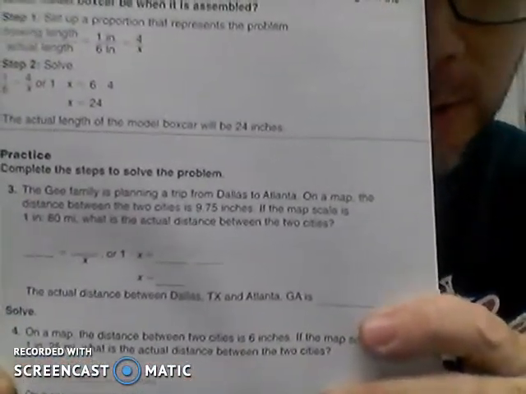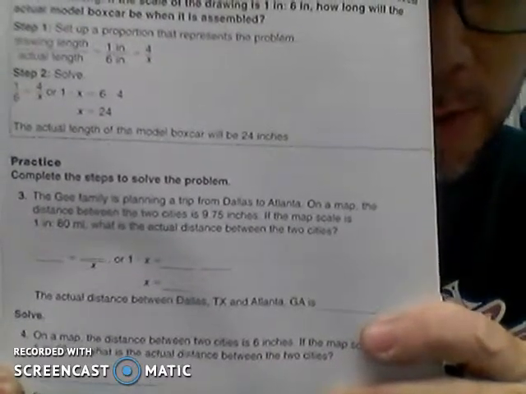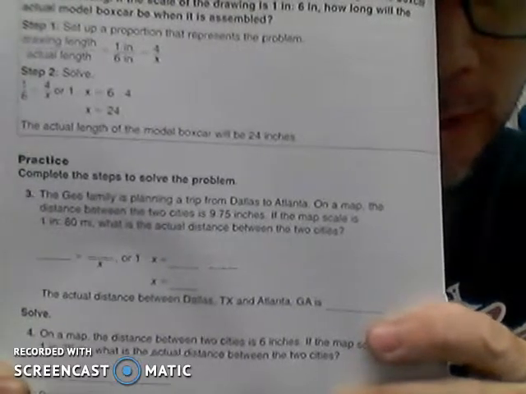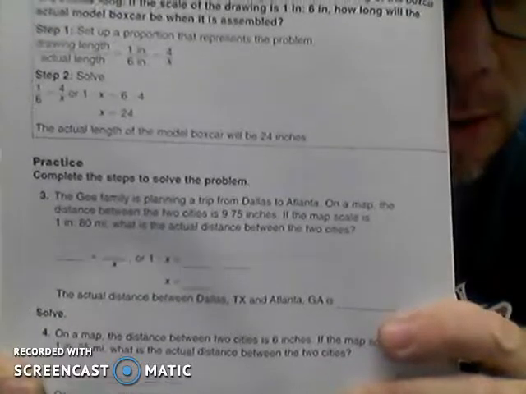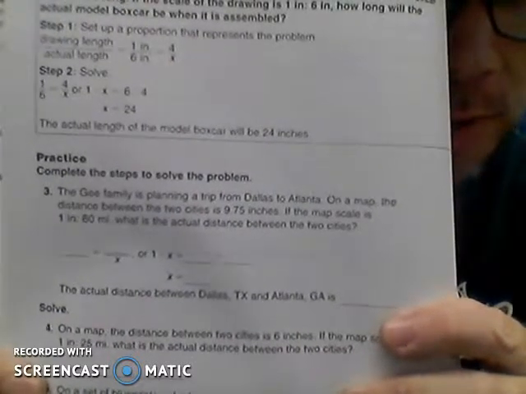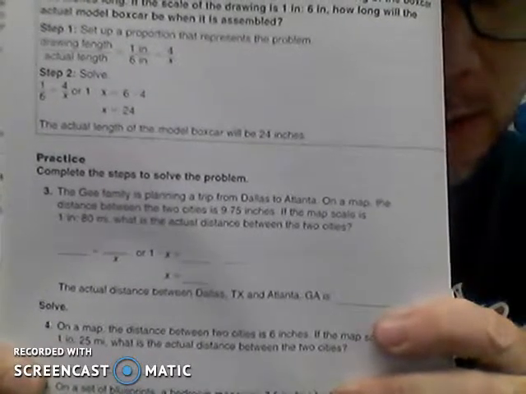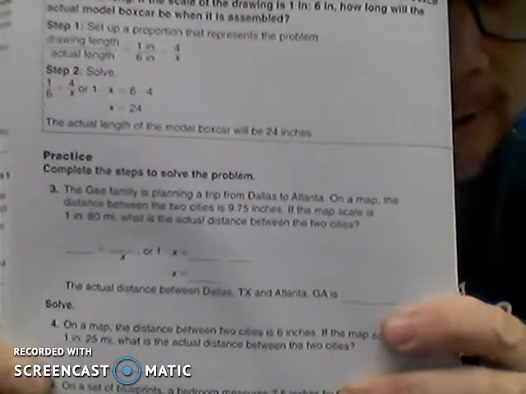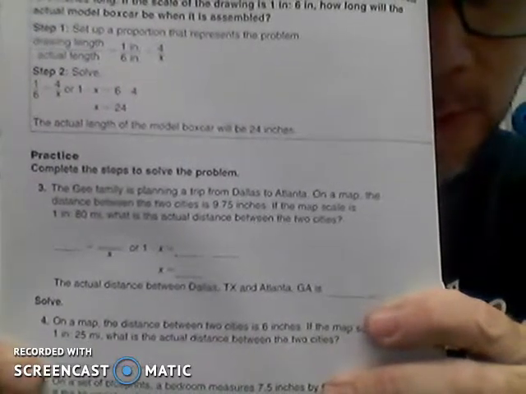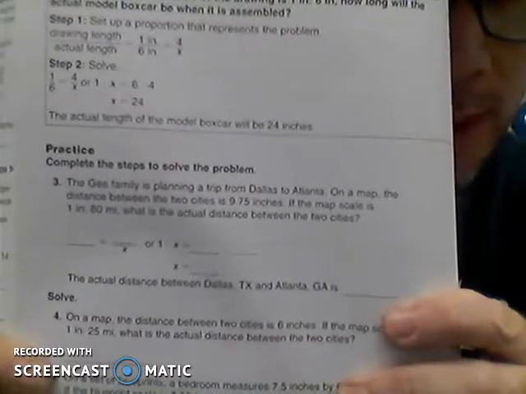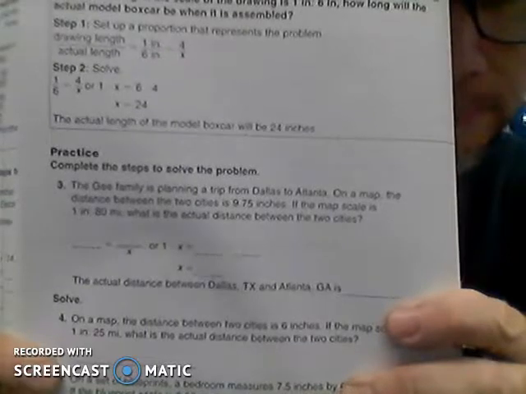The G family is planning a trip from Dallas to Atlanta. On a map, the distance between the two cities is 9.75 inches. If the map scale is 1 inch is equal to 80 miles, what is the actual distance between the two cities? Okay? On the map, it's 9.75 inches between the two, and every 1 inch represents 80 miles. So what do we do here?